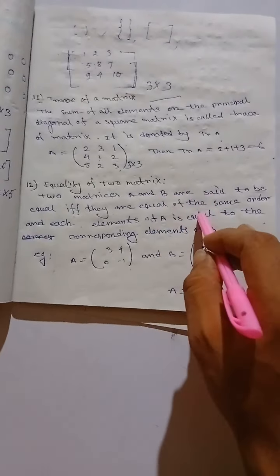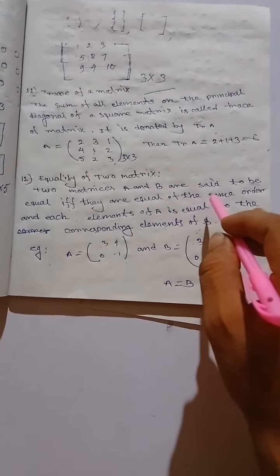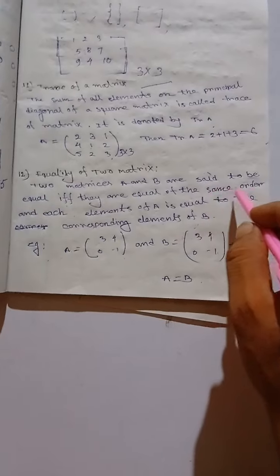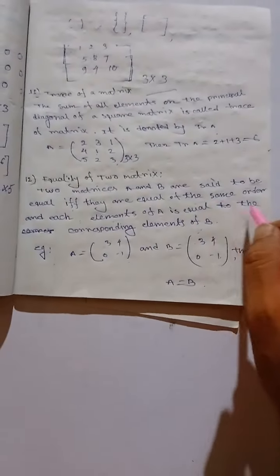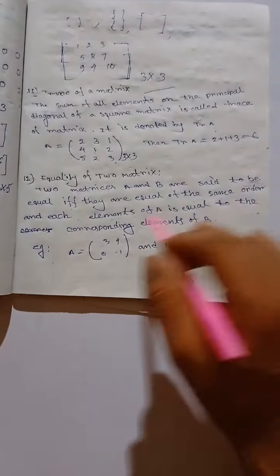Two matrices A and B are said to be equal if and only if they are of the same order and each element of A is equal to the corresponding element of B.